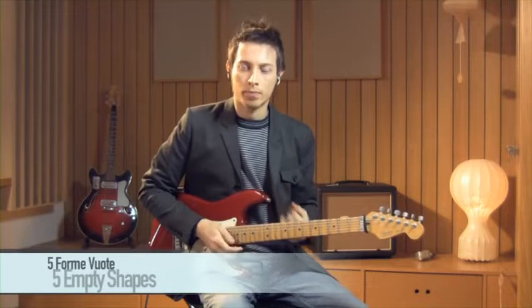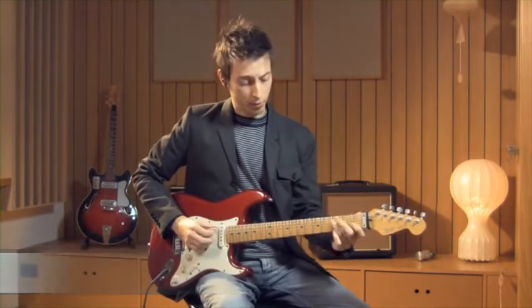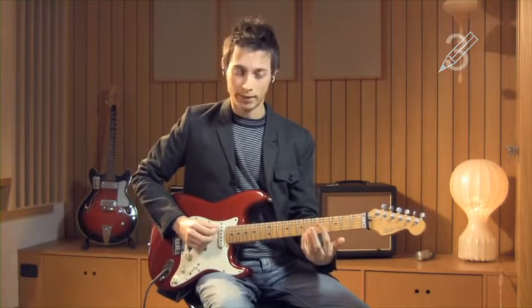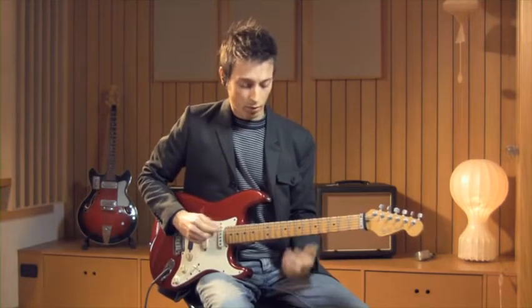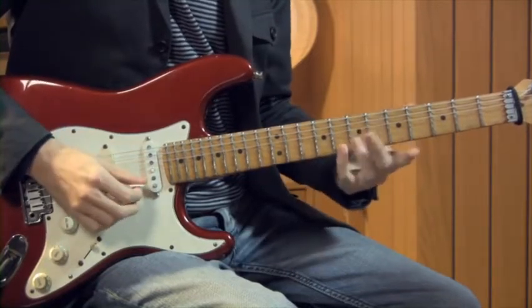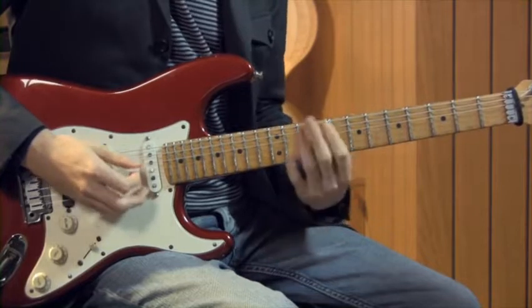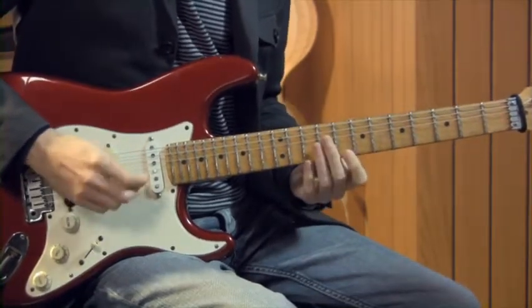Now I'm going to apply the 5 different shapes on the C root. We have 2 shapes on the 5th string, the C shape and the A shape, starting with the forefinger. We also have 2 shapes on the E string, the 6th one. Here we can find the G shape and the E shape. The remaining D shape is on the 4th string.